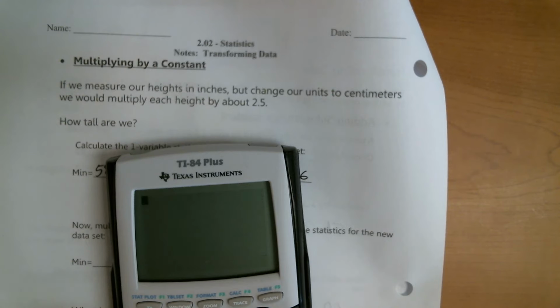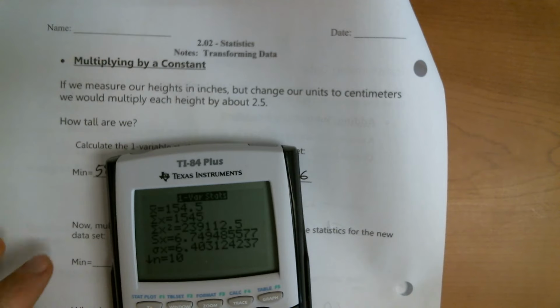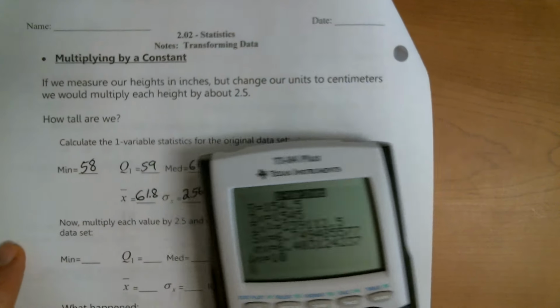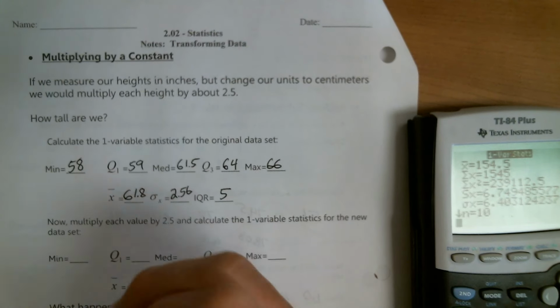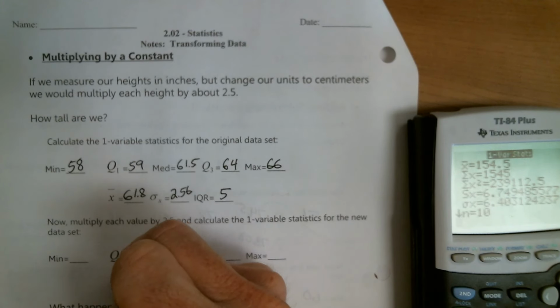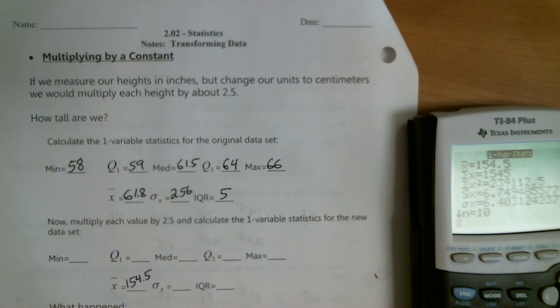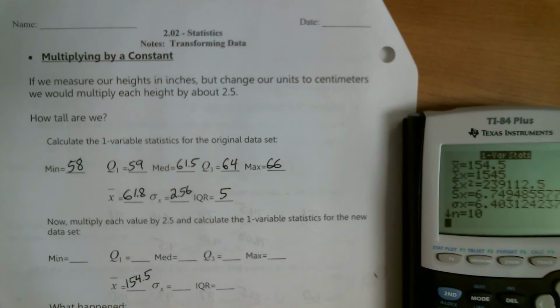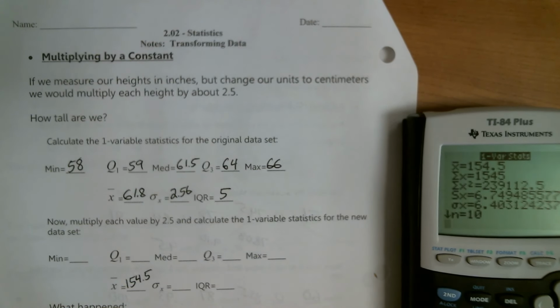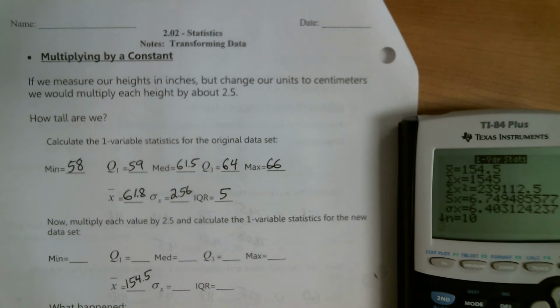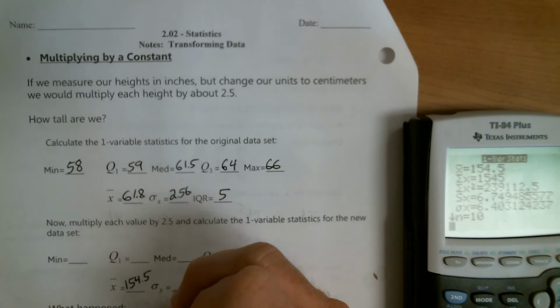All right, so once they're in there, I can go to stat calc. I can go to one variable stats. I can switch it over to L4. I can hit calculate, and this will give me my new results. So my new mean is 154.5. My new standard deviation, and again, I'm going to use the population, is 6.40.